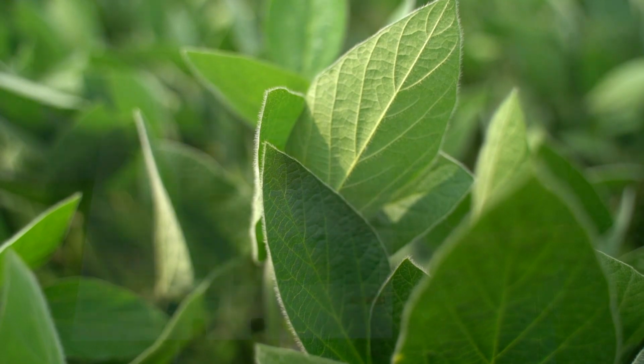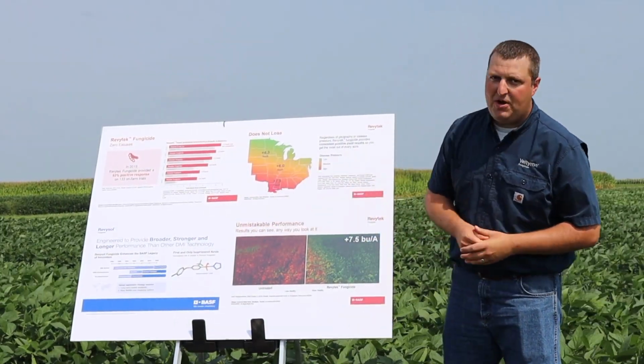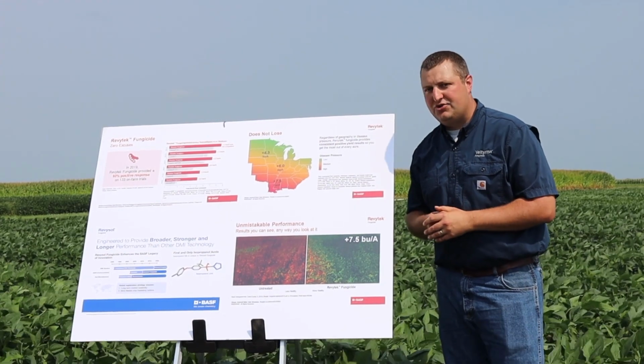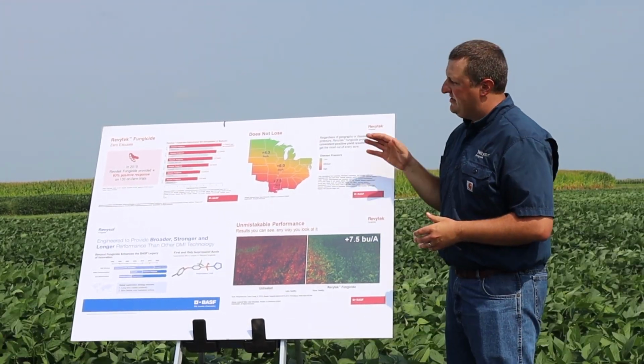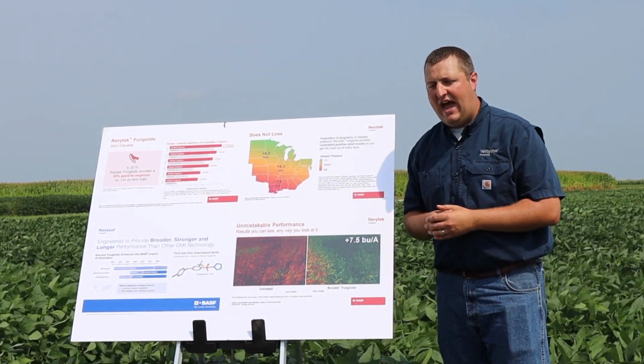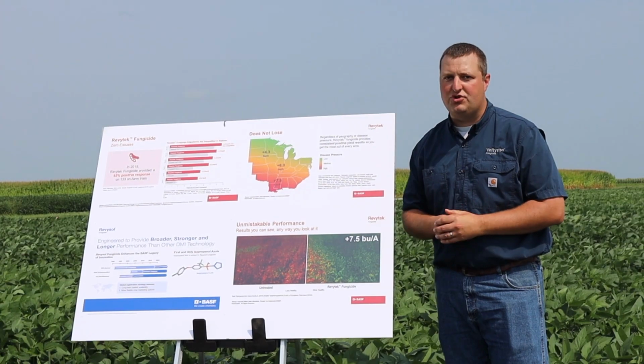Lastly, I'll take my Revitec product up against anything on the market today. You can see in our data set up here, we've stacked it against several of our competitors throughout the last 2 years, and we've performed very, very well. The consistency of this product with its 3 modes of action will provide you some of the best returns you can get of any fungicide option you can use in your soybeans.